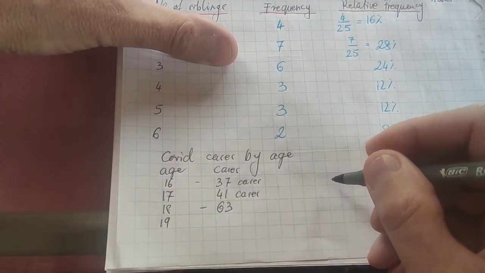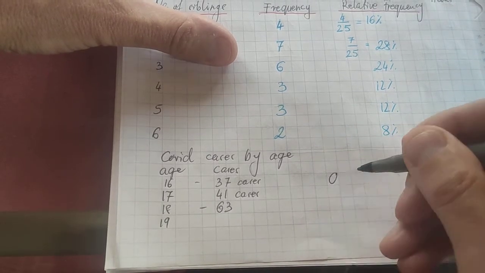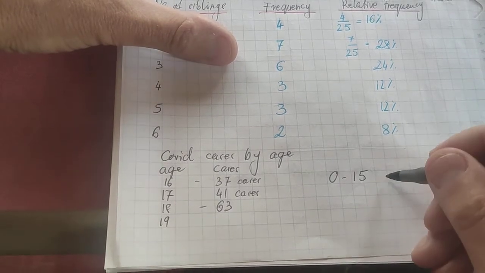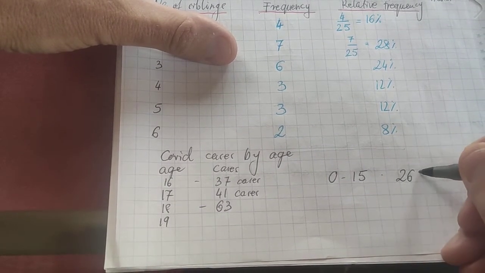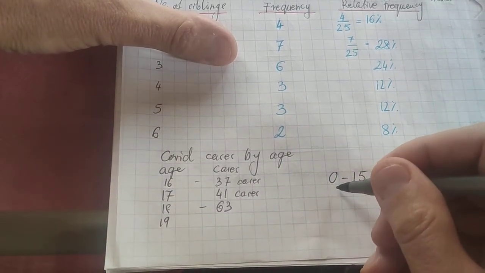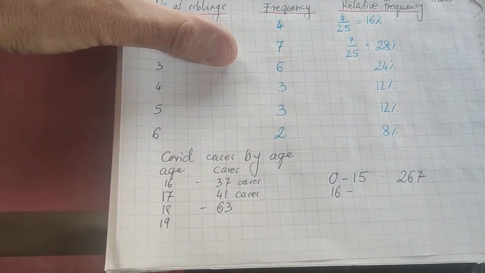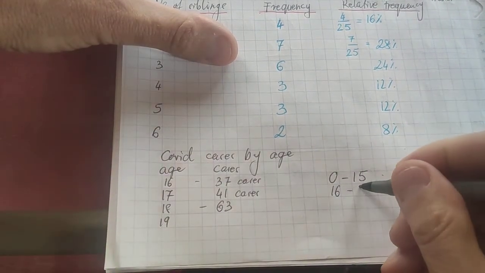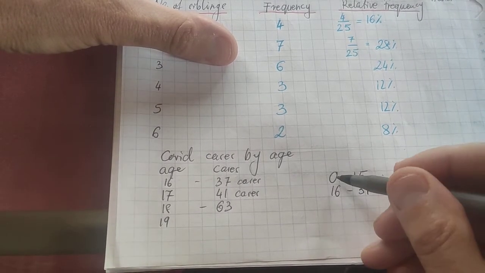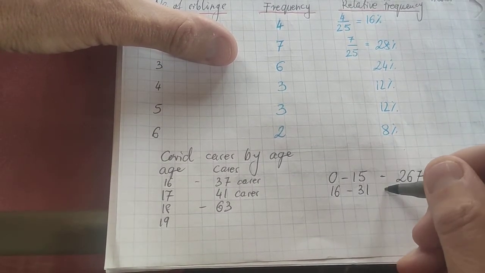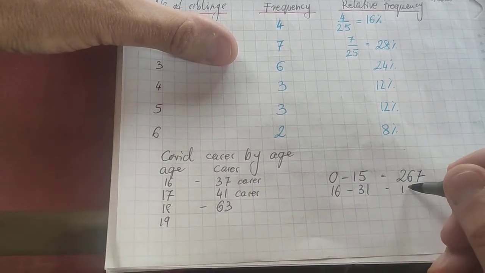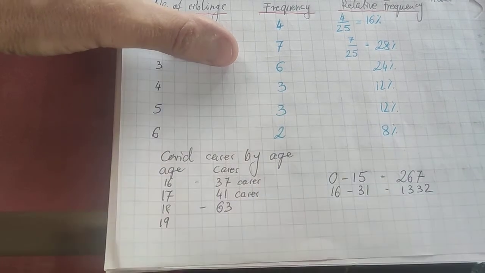So we're going to go, let's say, from 0 to 15, right? And then you would have some number of cases. I don't know what that is, 267, right? Then the next group you would have from 16 to 31, right, or 32. We would have to figure out how many of those ages is in each particular group, right? And that's what we'll do.